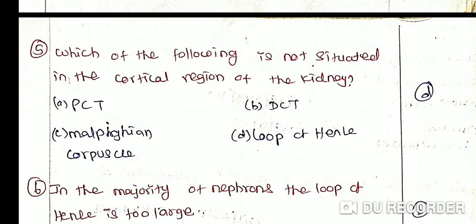Which of the following is not situated in the cortical region of the kidney? Option A, PCT. Option B, DCT. Option C, Malpighian corpuscles. Option D, loop of Henle. The correct answer is option D, loop of Henle.